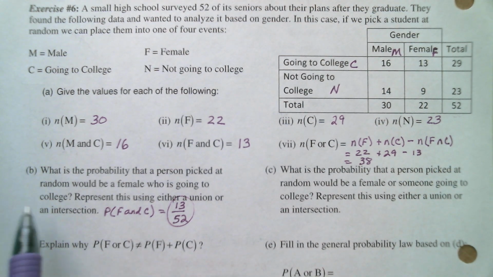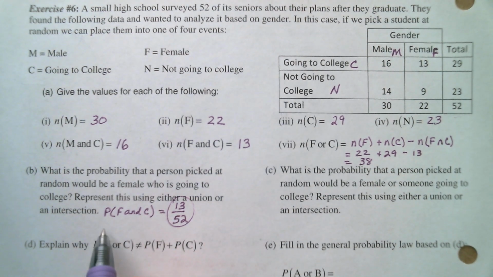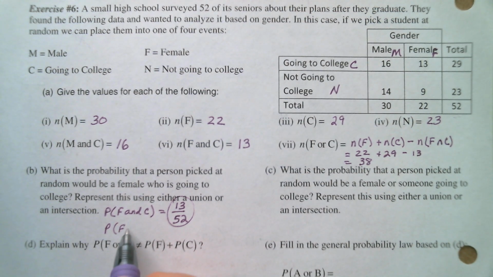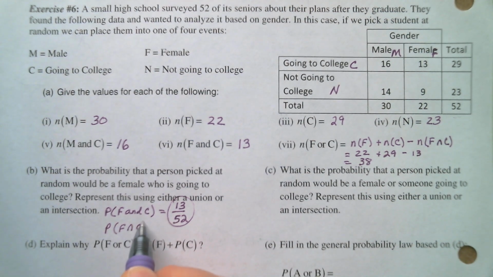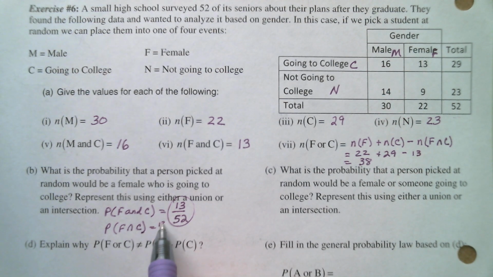Oh, sorry. Of course, I didn't finish reading. Represent this using either a union or an intersection. This is an intersection. Probability of F and C is equal to 13 over 52.